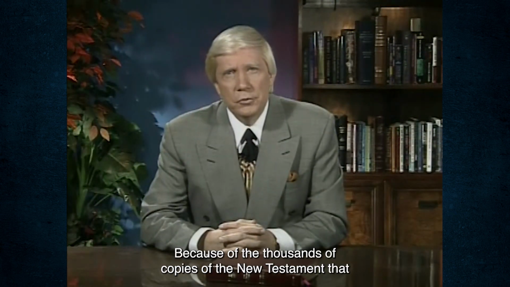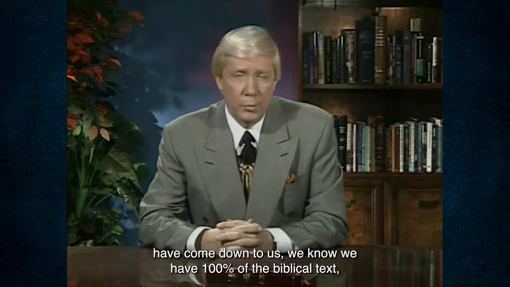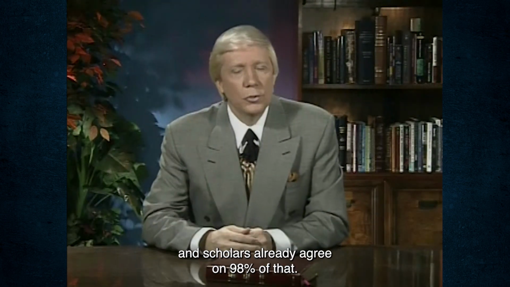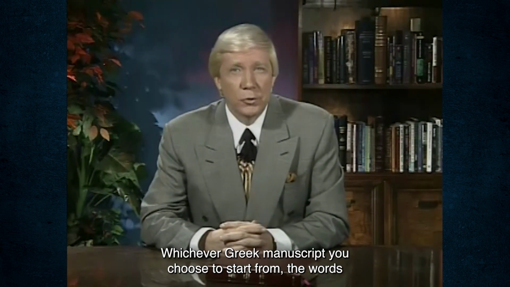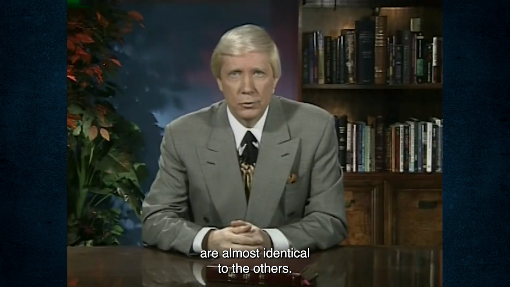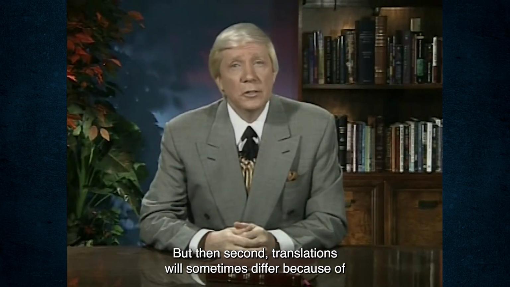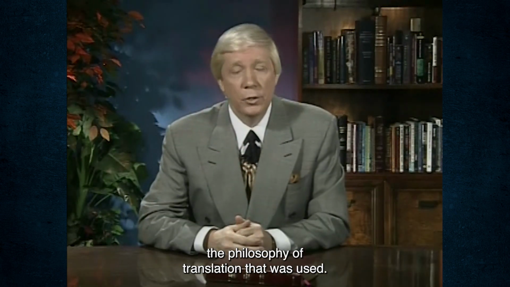Because of the thousands of copies of the New Testament that have come down to us, we know we have 100% of the biblical text. And scholars already agree on 98% of that. Whichever Greek manuscript you choose to start from, the words are almost identical to the others. But then second, translations will sometimes differ because of the philosophy of translation that was used.